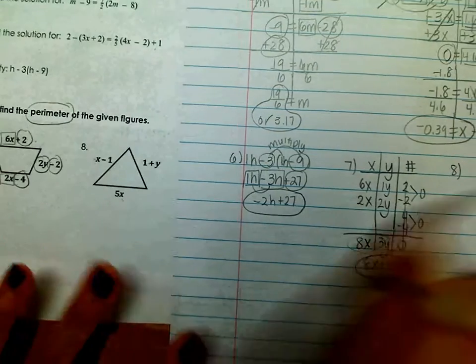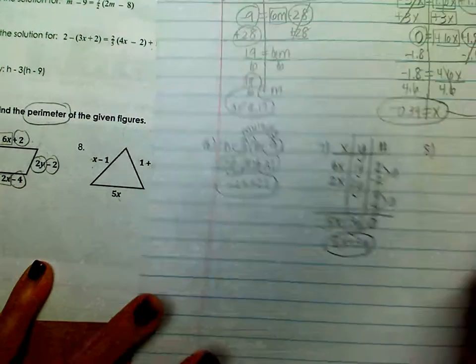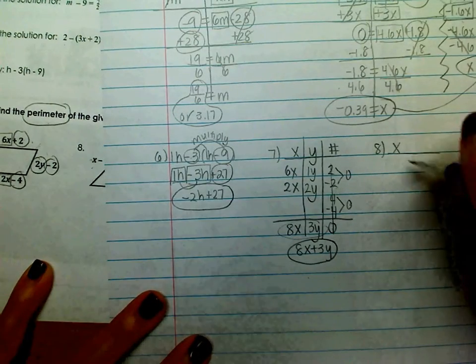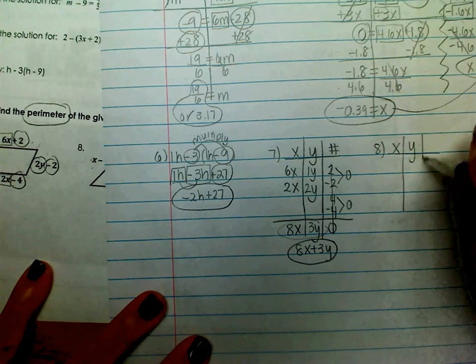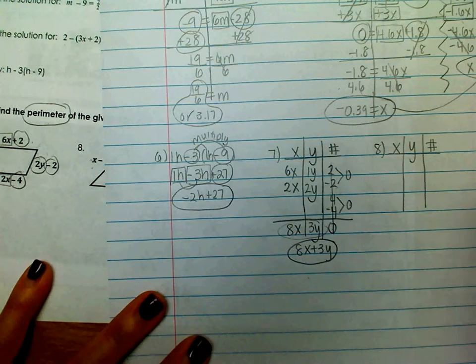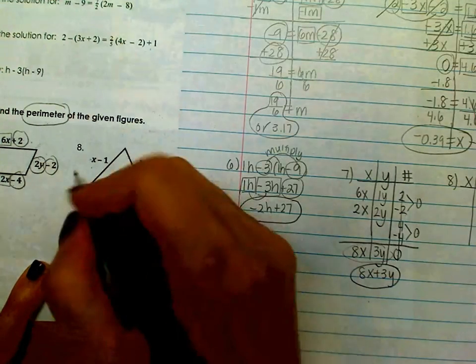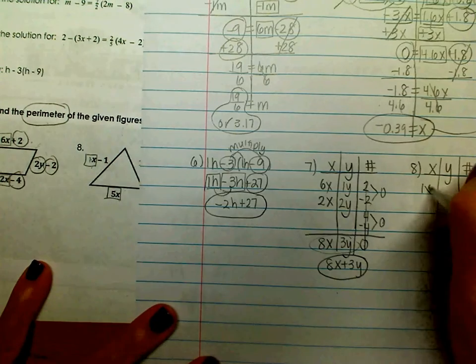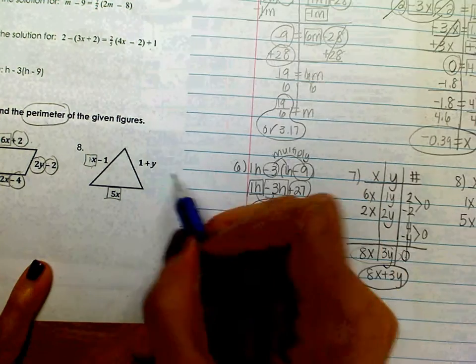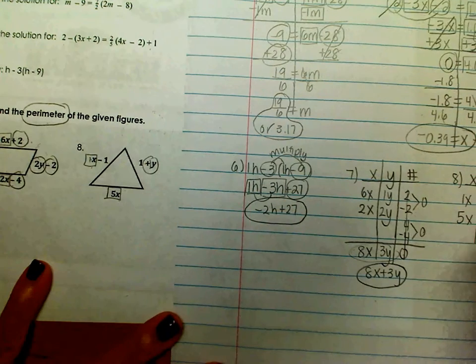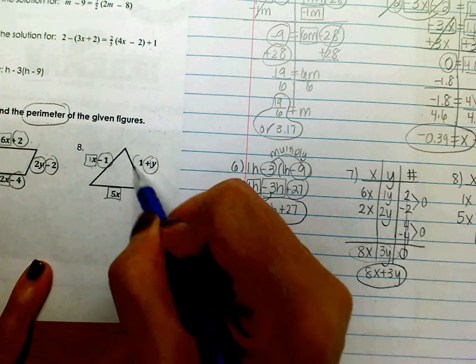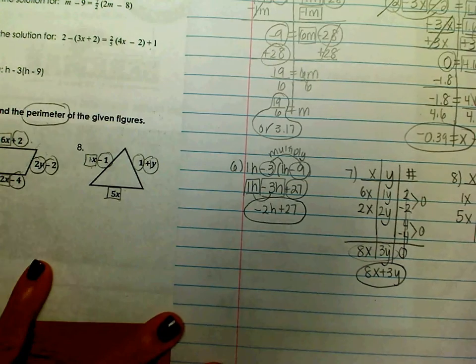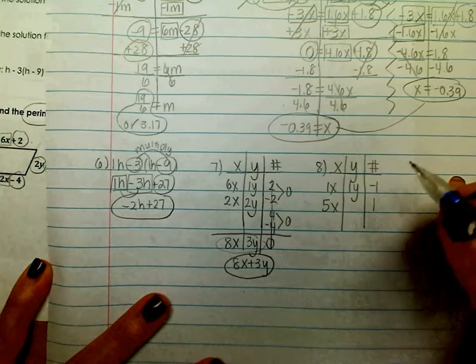Let's try number 8. Number 8, I see an x, I see a y, and constants, so I'm going to once again have an x column, a y column, and my constants, which are numbers. So let's see, I've got a 1x and I've got a positive 5x. So 1x and a 5x. And I've got 1y. Okay, and then I've got a negative 1 and a positive 1. Wow, they canceled out again, didn't they? Well, we'll see. Sorry, that was off the screen.